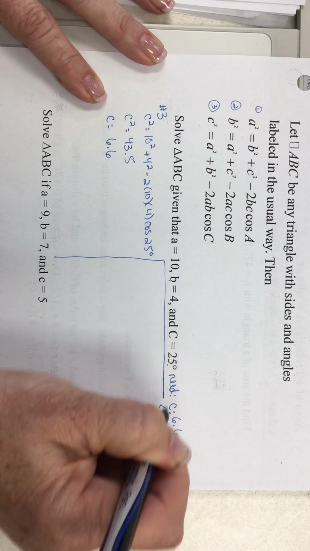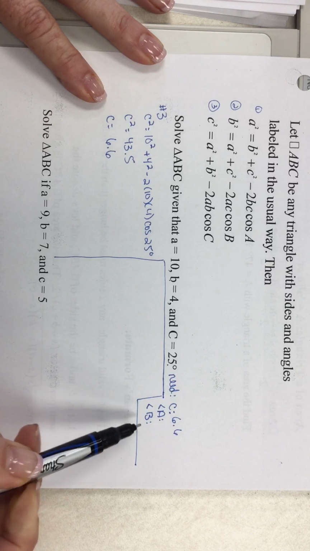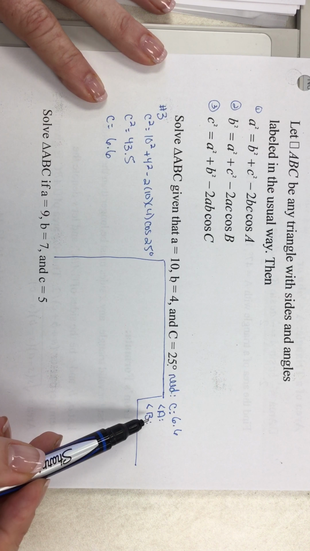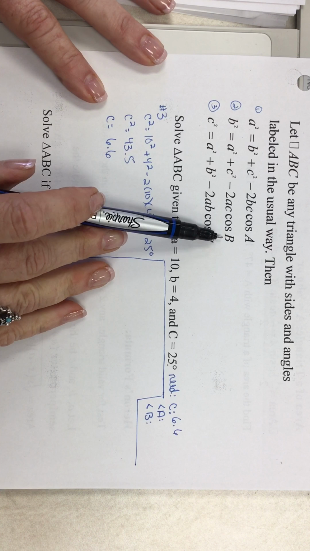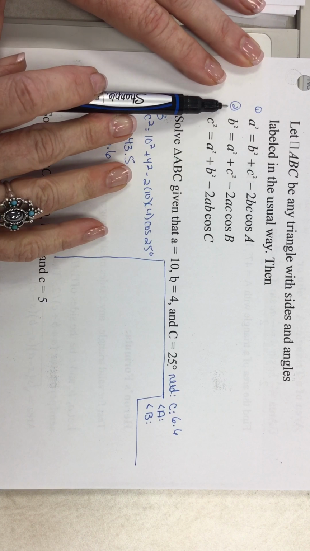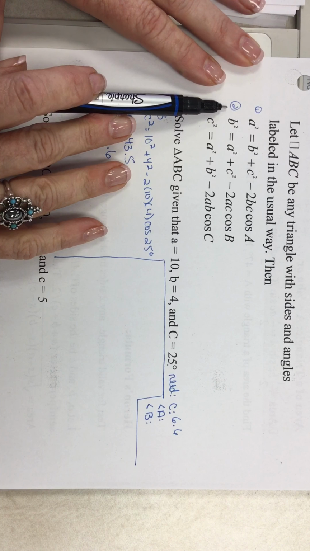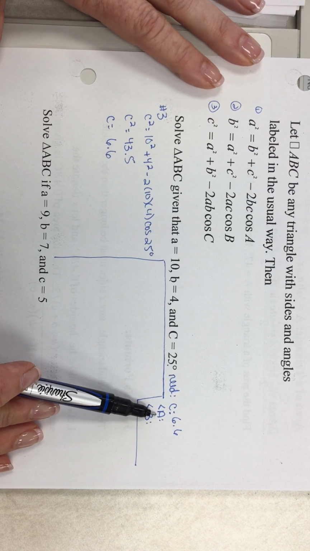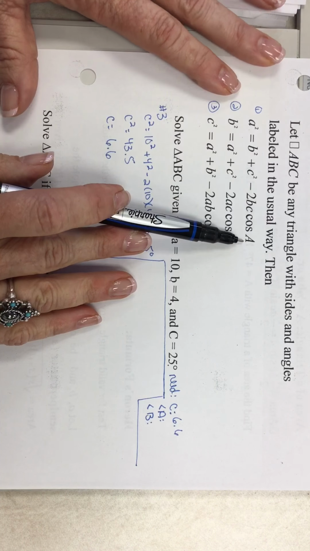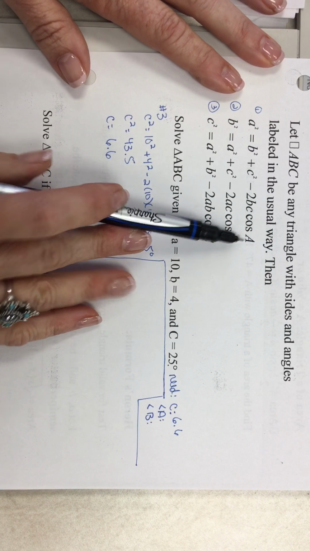Now I look at my list of items that I need. I still need angle A and I still need angle B. At this point, it doesn't matter which we use first. I'll probably just go with B because that comes next. And so that leads me to equation, I'm sorry, angle A, and so that leads me to equation A, or number 1, okay?